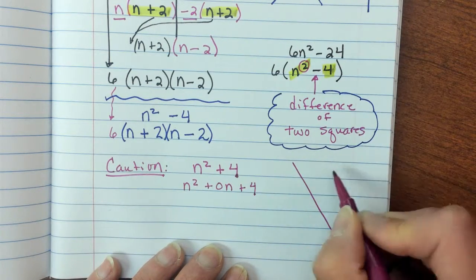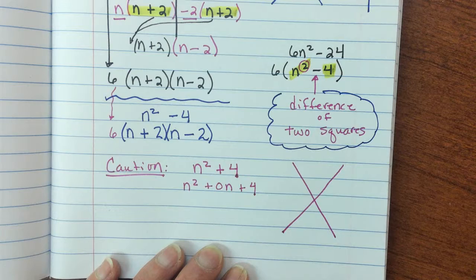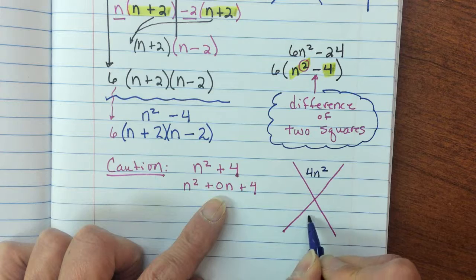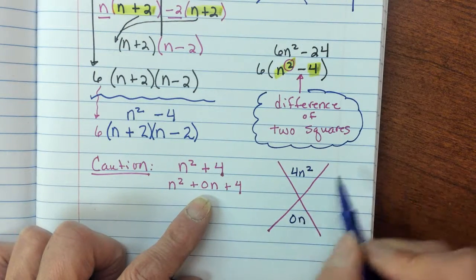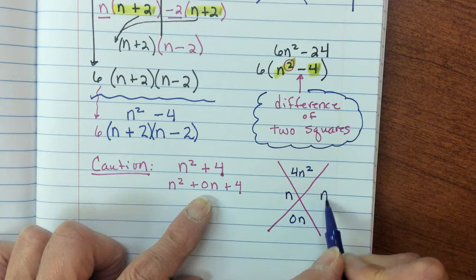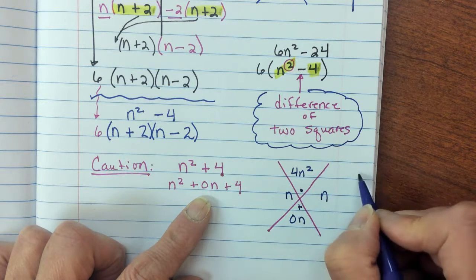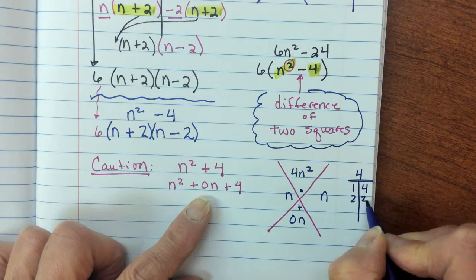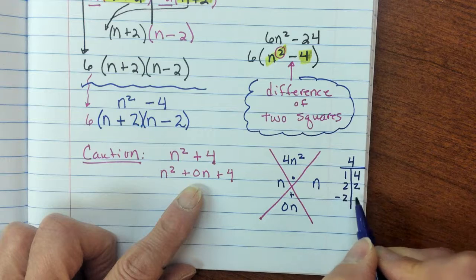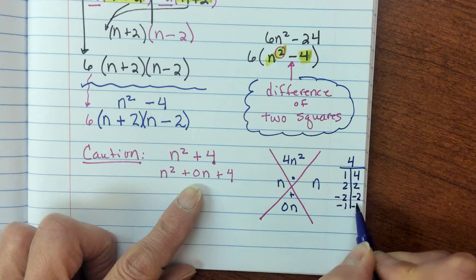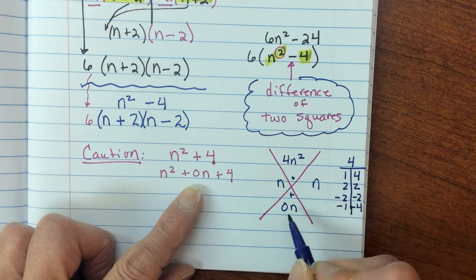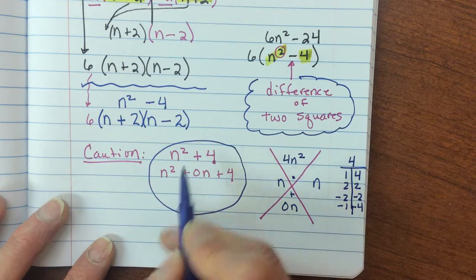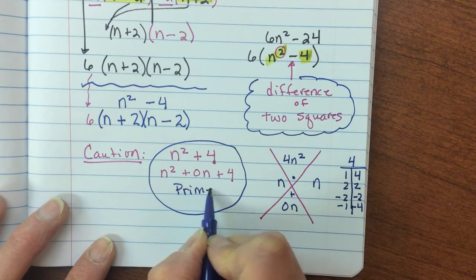So if I go ahead and work this out the way I have been, 4 times n squared is 4n squared, and my middle term is 0n. If I'm looking for my factors of n squared, that's n times n. And if I'm looking for my factors of 4, it's 1 times 4, 2 times 2, negative 2 times negative 2, negative 1 times negative 4. Nothing will add up to 0.